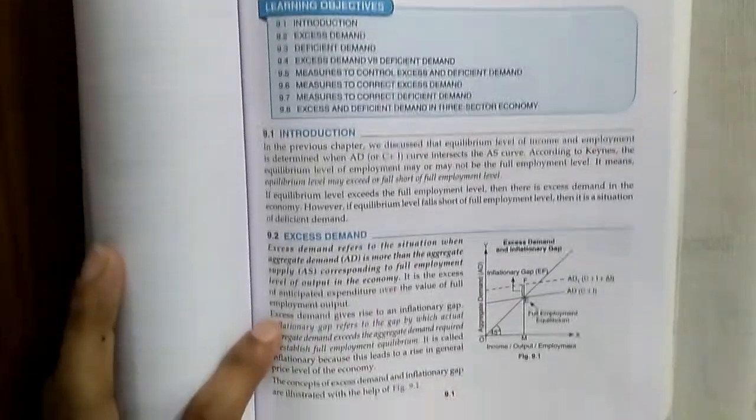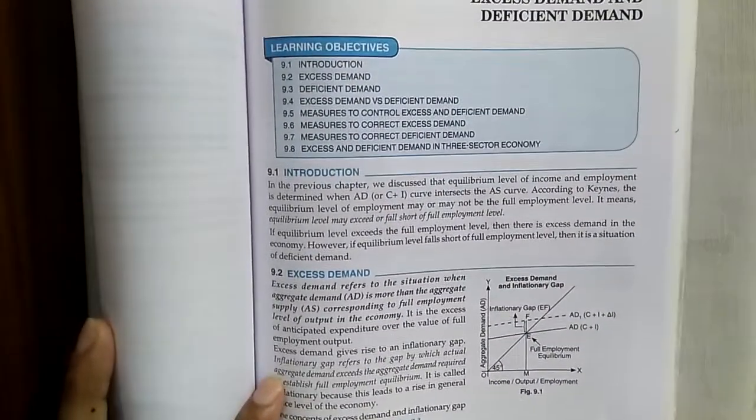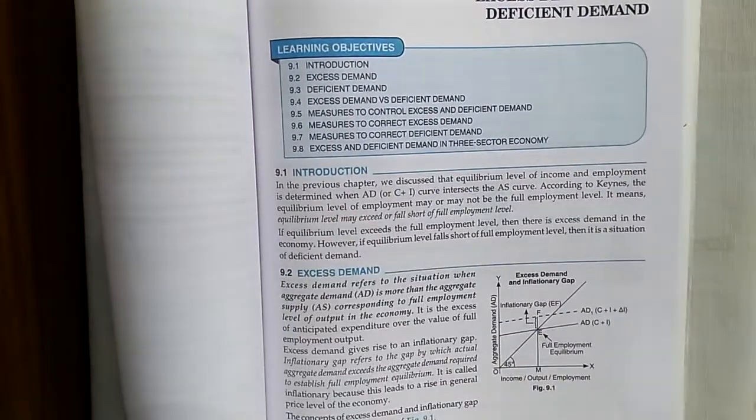So let's proceed. As an introduction, you are already aware from the previous chapter of the equilibrium level. That equilibrium level takes place where AD is equal to AS, right? You clearly know what AD, aggregate demand, is, and the formula is computed by C plus I, consumption plus investment, whereas aggregate supply is equal to national income, which is denoted by Y.